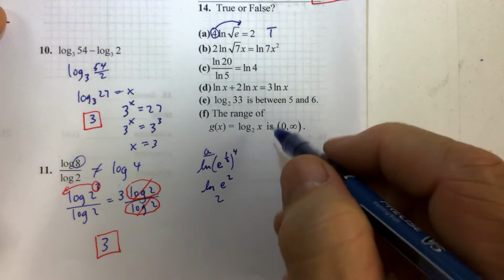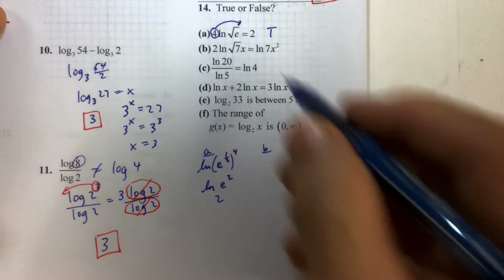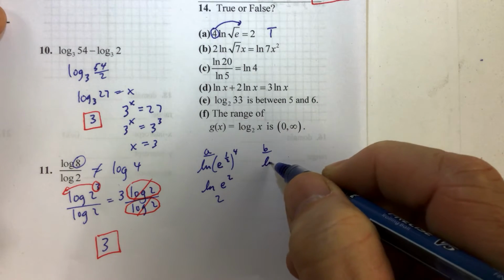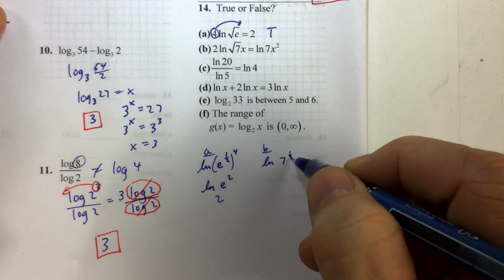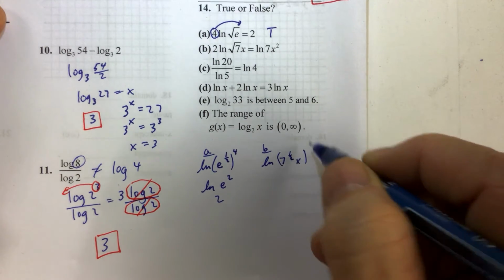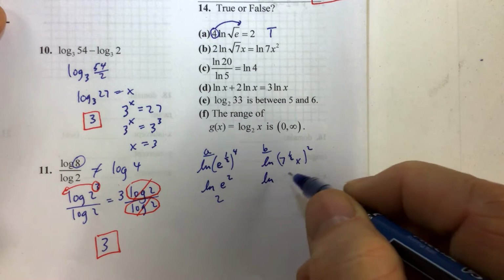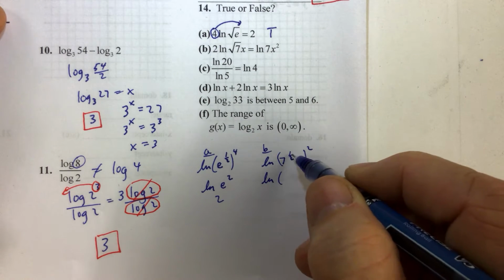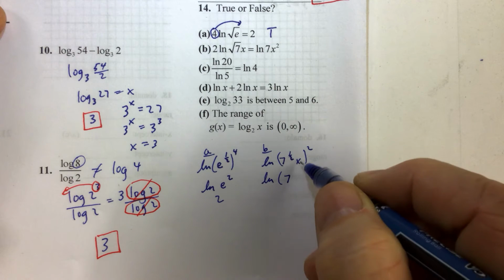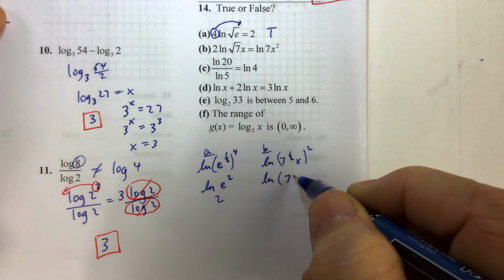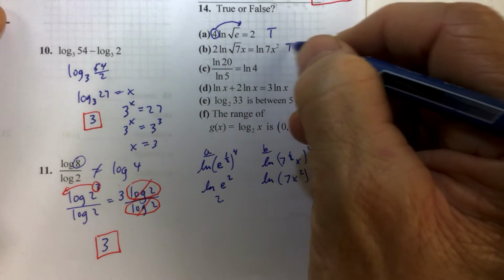All right, now for part B, we have 2 times, so we're going to do the same thing. We're going to take that ln, and we're going to write the argument as 7 to the 1/2 times x, and we're going to raise that argument to that 2, and then what happens there? We get ln of, now 7 to the 1/2 to the 2nd power is 7 to the 1/2 times 2, which is 7, and then x to the 2nd power is x to the 2nd power. So that is also true.